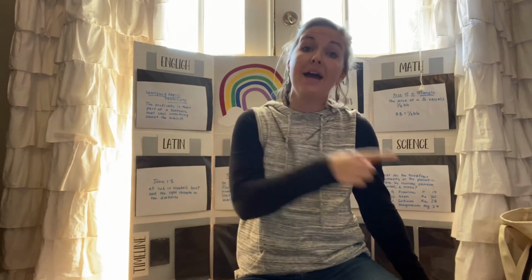Okay, for English, we said that the predicate is the part of a sentence that says something about the subject. And then in Latin, John 1:5, et lux in tenebris lucet, and the light shineth in the darkness.